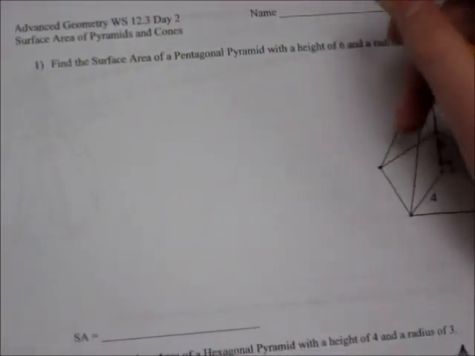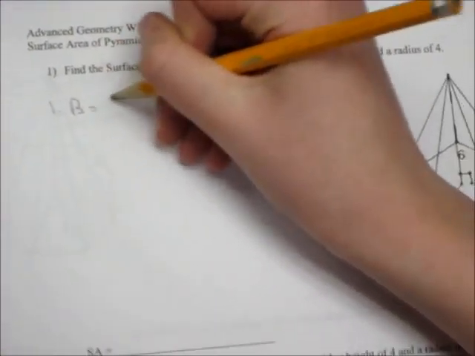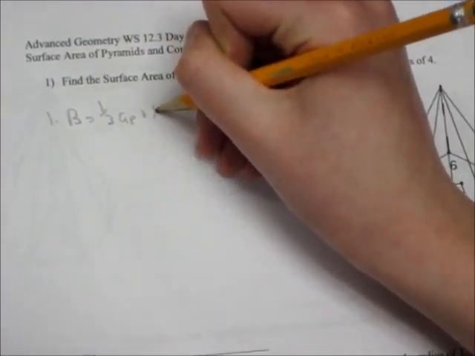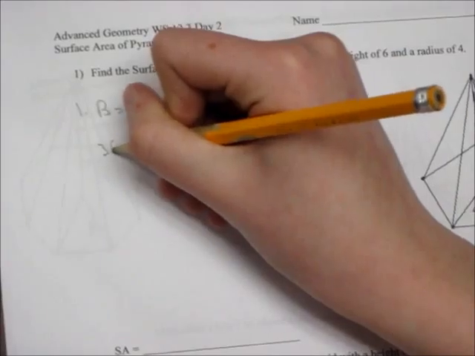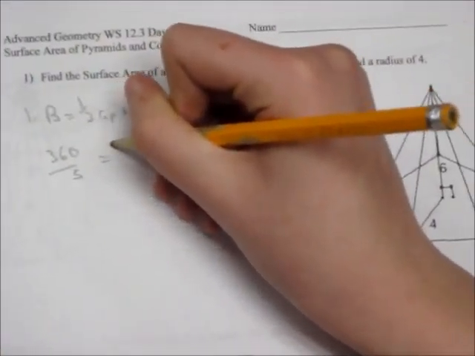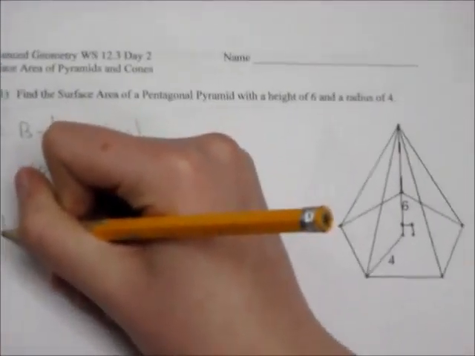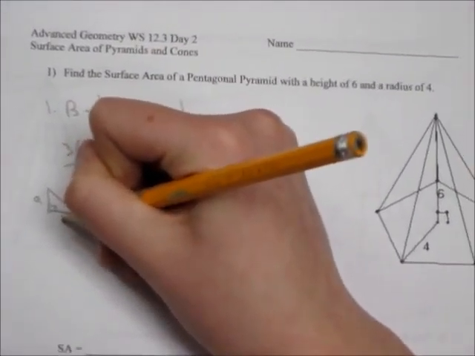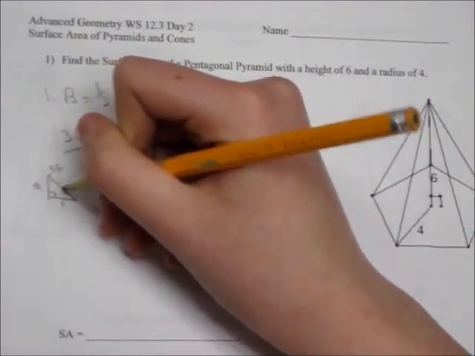So now we're on to day 2 of section 12.3. We're finding the area of this pentagonal pyramid. To find the base, we're going to use the area of a polygon, which would be 1/2 apothem times perimeter. And then we have to add up all of those little individual sides. So then we need to find how much each angle is. We have 360 divided by 5 sides, and divide by 2 to get your final answer, which would be 36 degrees.